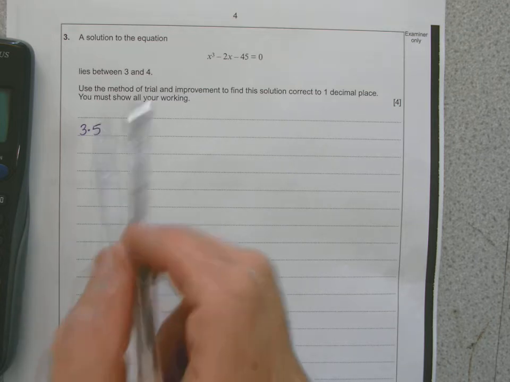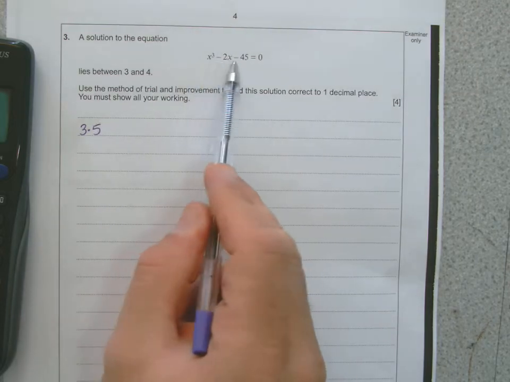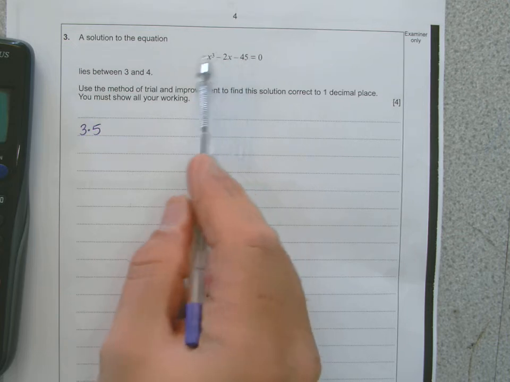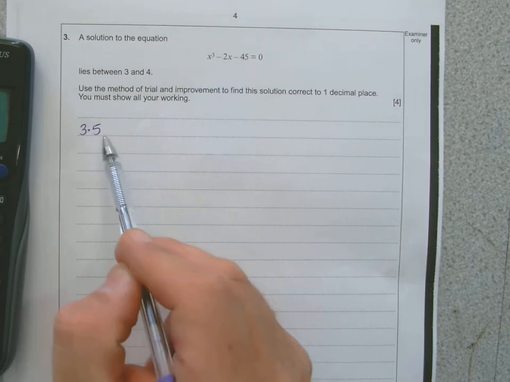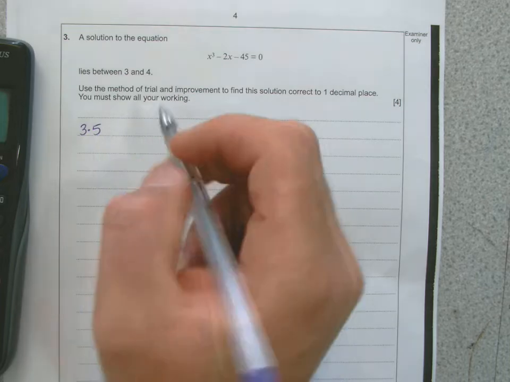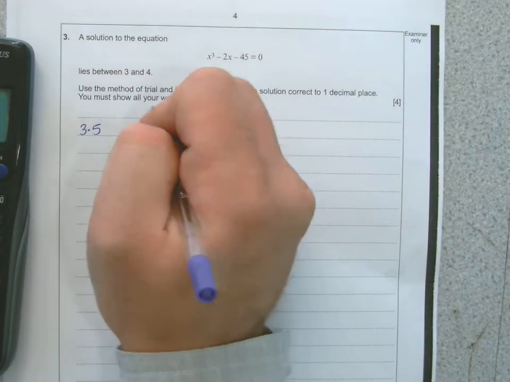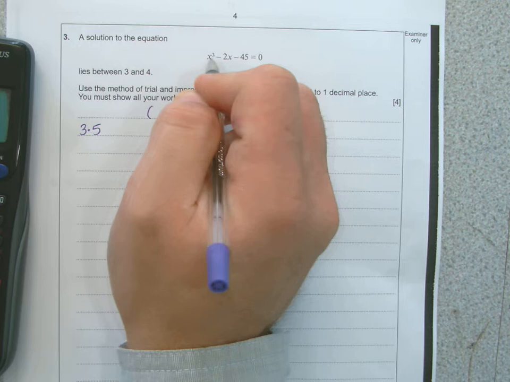Now, what I would do on my calculator is set it up so that I can input these values of x. What I'm always going to set up is a bracket to represent that x value.